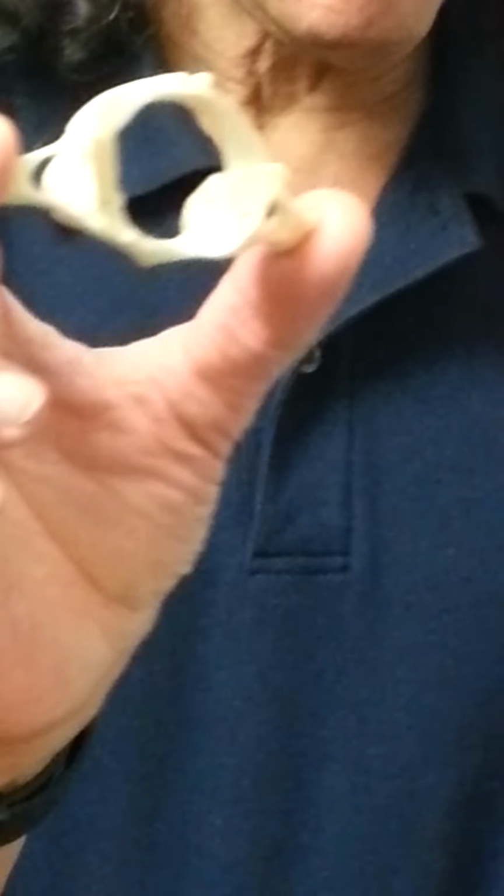Now let's look at this one. Which one specifically? But don't say anything right away. Okay, which one? C1. Yeah, and what is its proper name? Atlas. The Atlas. And then how do you know it's cervical? It has a transverse foramen.